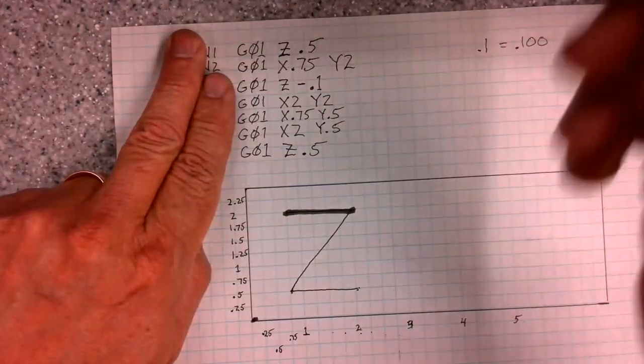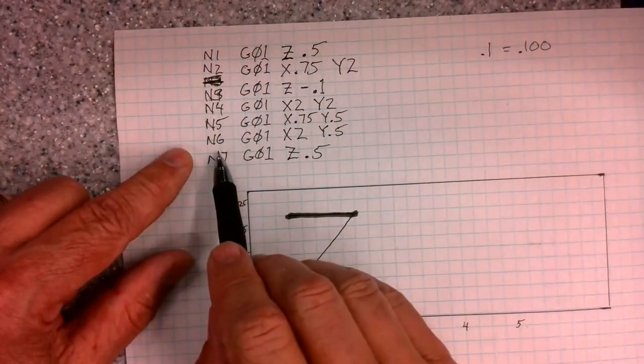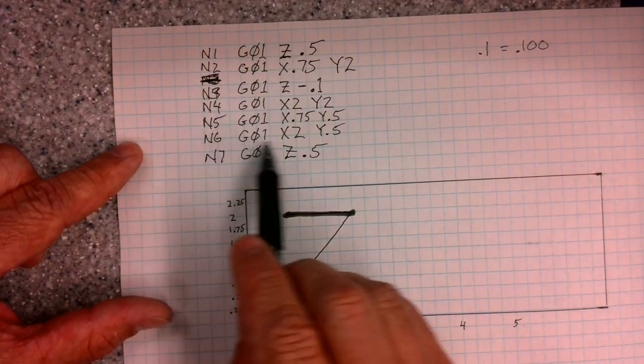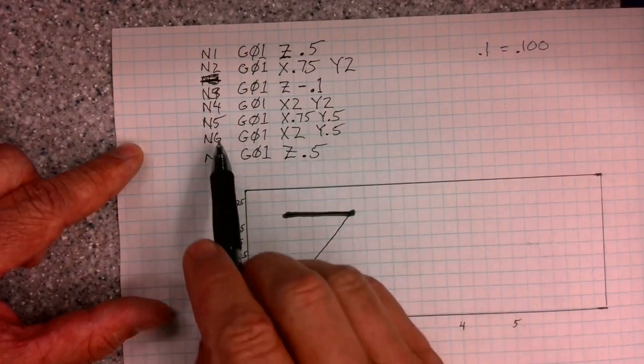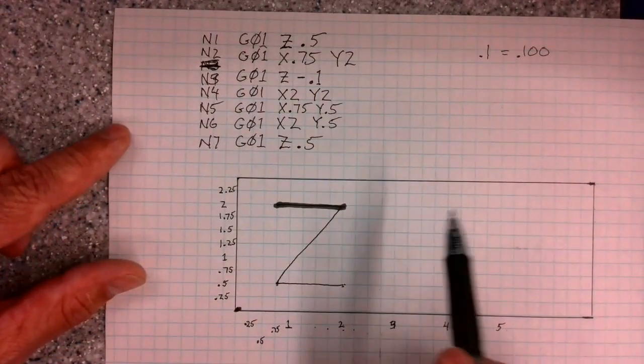And you would have to go through 10,000 lines of code to find that. But if you have an N number in front of it, it would say there is an error on line N6 G01 X2 Y0.5. So then it's very quick and easy to find where that error is.